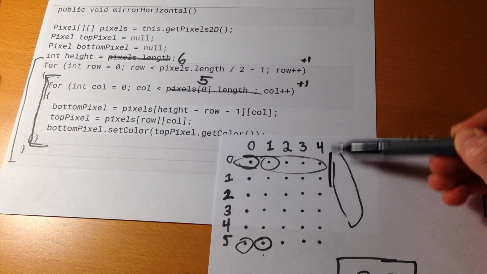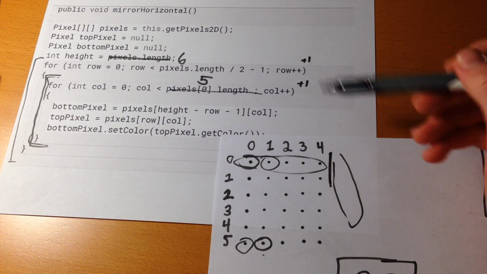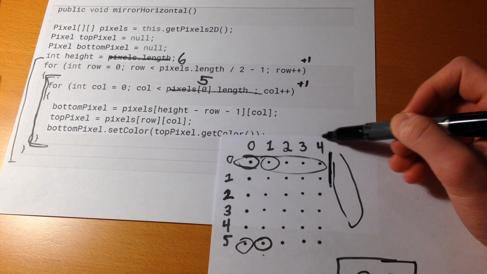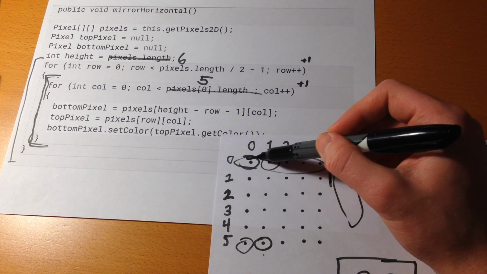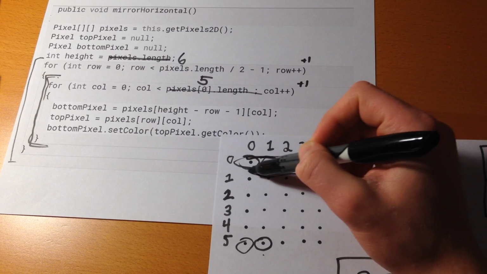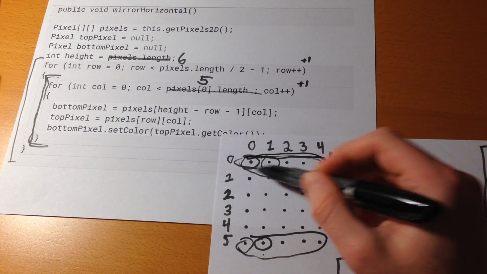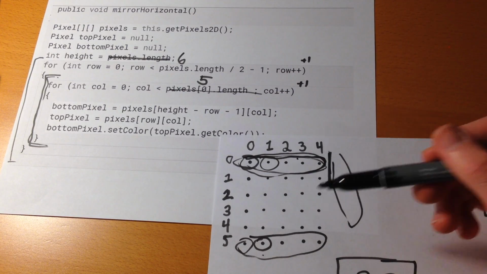We want to stop right here. That's why we said column is less than 5. Not less than or equal to 5, but less than 5. So that we just go to 4 as our max, right? So we go through all 0, 1, 2, 3, 4. We set the color of all of these bottom pixels to these top pixels, right? So we've reflected that to that.